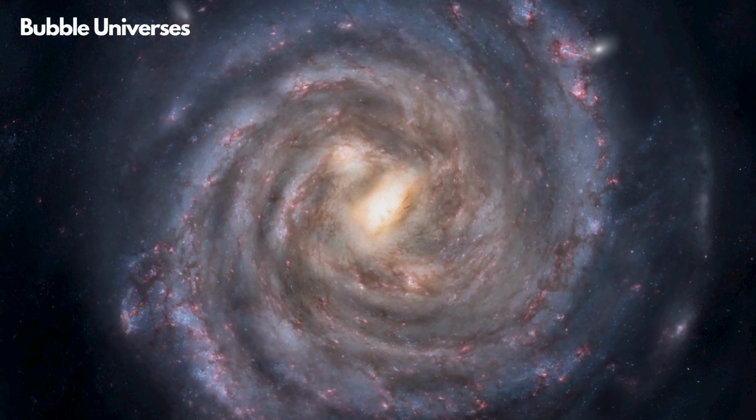In the context of eternal inflation, the universe is thought to have undergone a period of rapid expansion shortly after the Big Bang, resulting in the production of new regions or bubbles of space-time. Each bubble represents a separate universe with its own set of physical laws, constants, and initial conditions. These bubbles can be thought of as separate entities or domains within a vast cosmic foam.